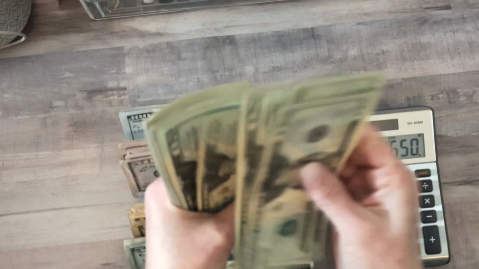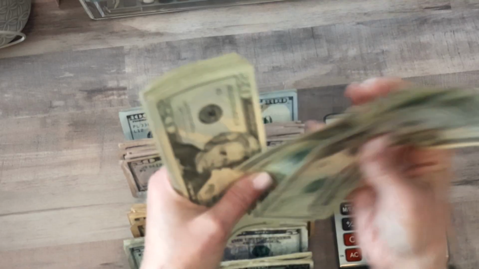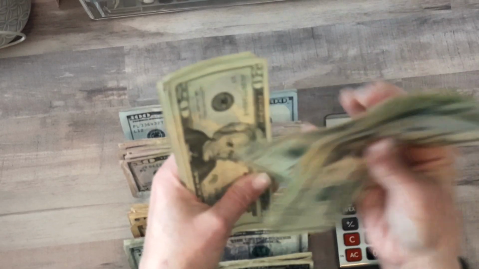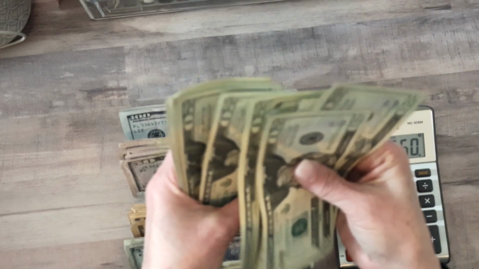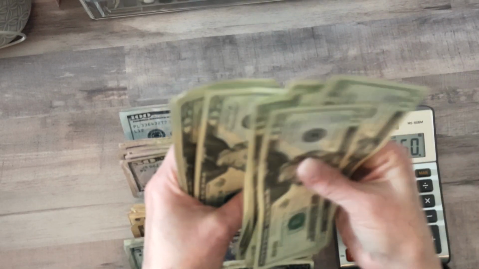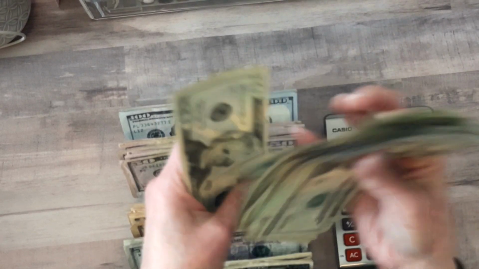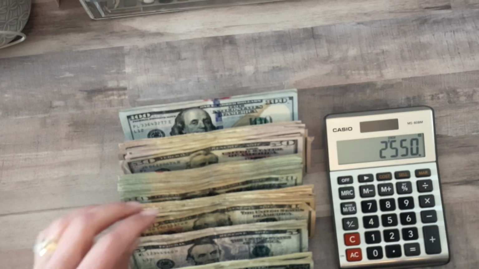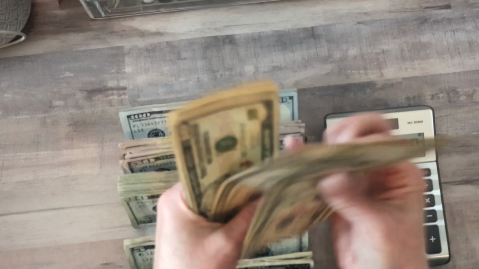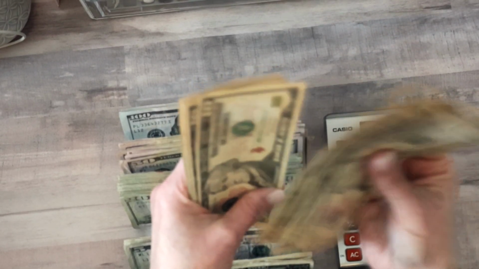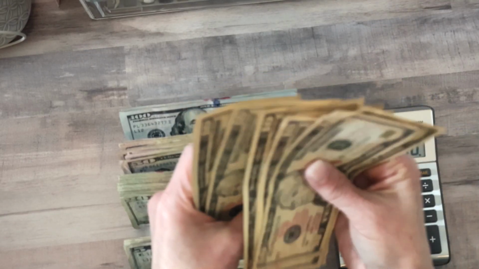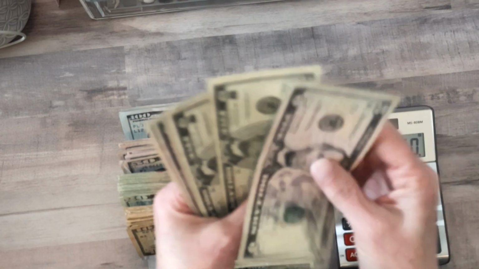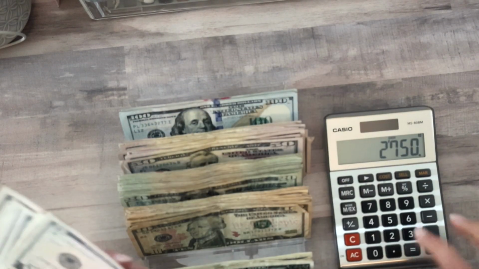So 20, 40, 60, 80, 100, and so on, up to 900. Then the 10s: 10, 20, 30, up to 90, and again, 200. The 5s: 5, 10, 15, 20, 25, 30.